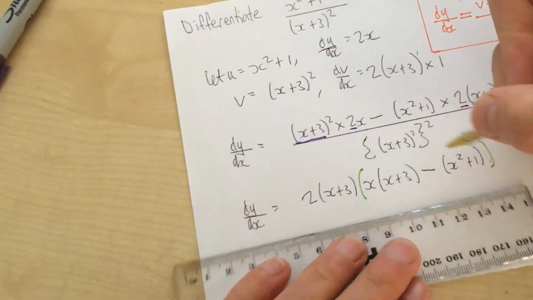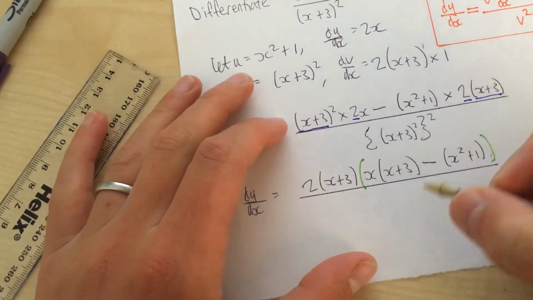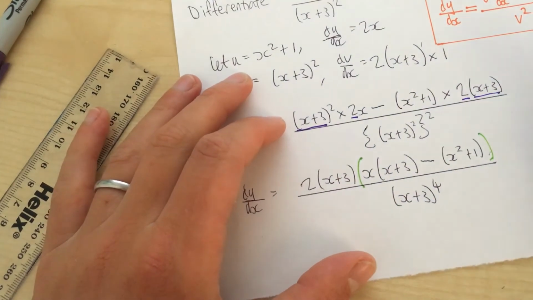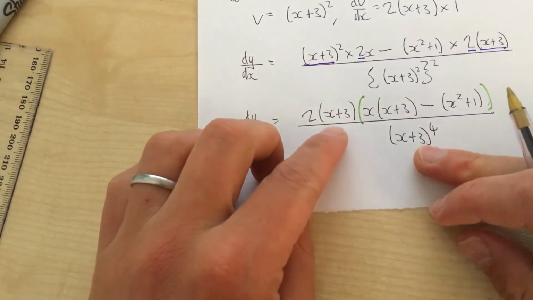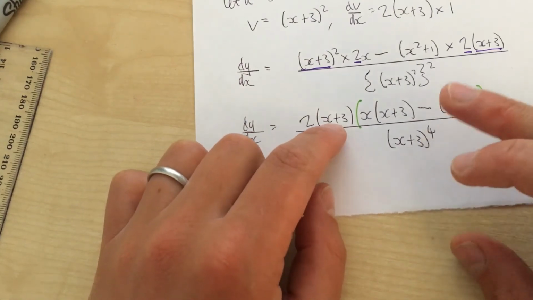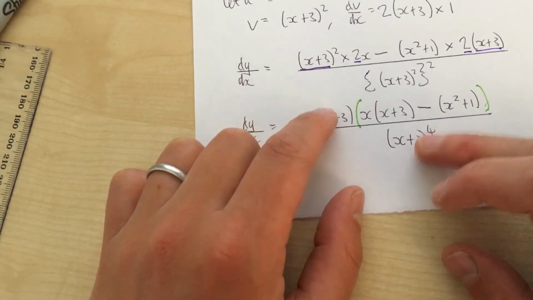And of course, this is all over the square of the square of x plus 3. So that's x plus 3 to the power of 4. Now look here, I've got an x plus 3 as a factor of the numerator, and x plus 3 is clearly a factor of the denominator as well. So I can cancel these.